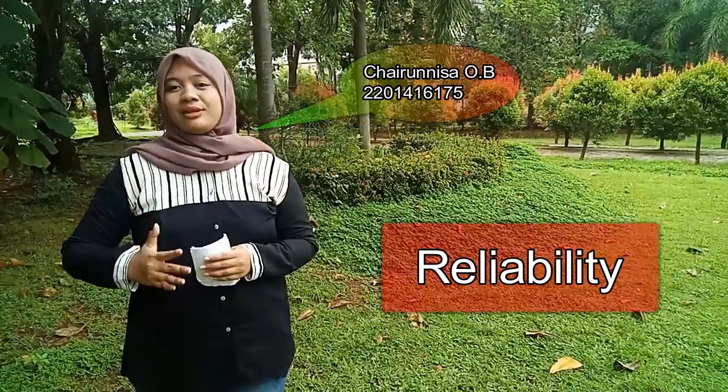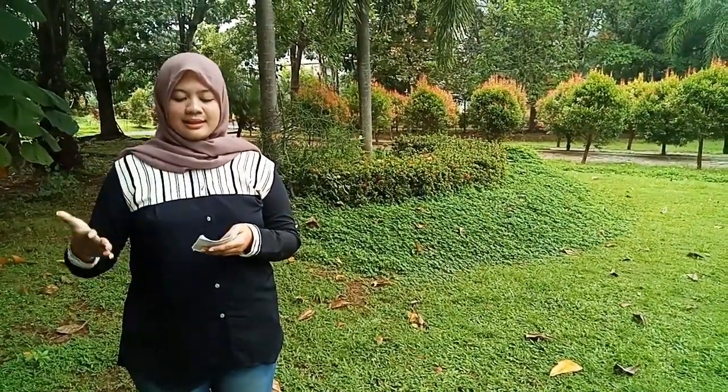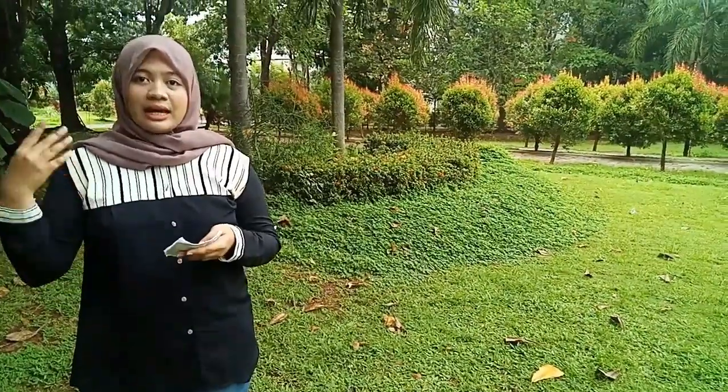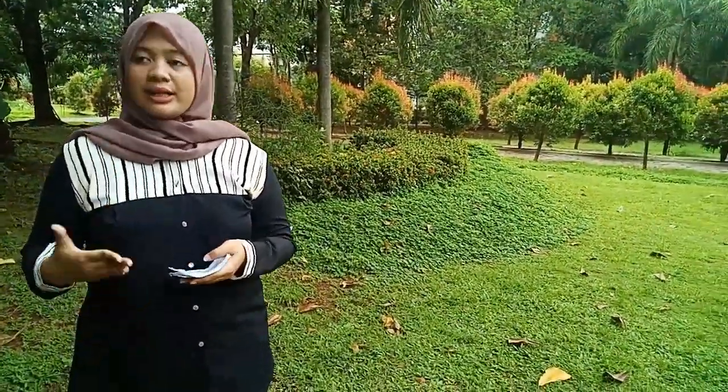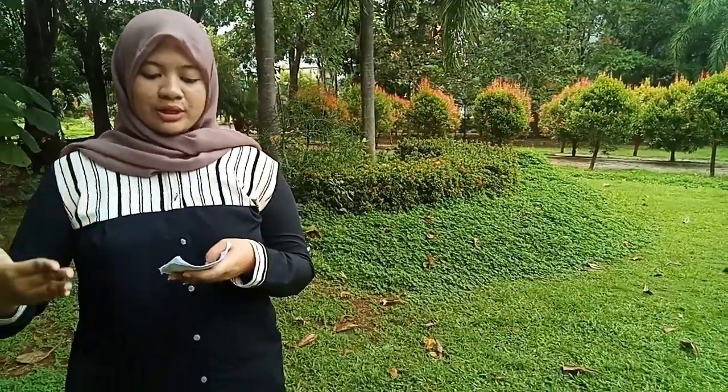Reliability refers to consistency and dependability. A test is considered reliable when we get the same result repeatedly. There are many factors affecting reliability. The first is student-related reliability. This kind of reliability refers to student personal factors such as illness, anxiety, and motivation that can hinder their real performance. And the second factor is rater reliability.